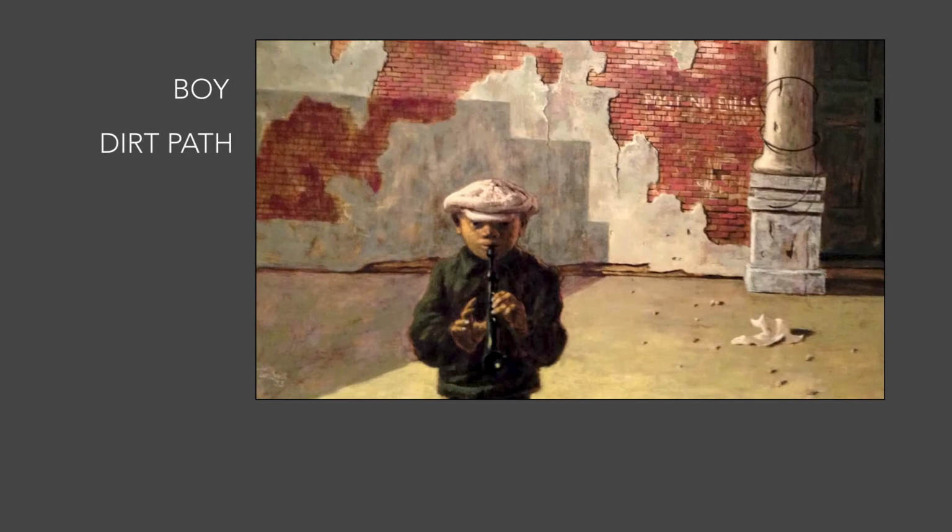I'm not sure, but we know that it's dirt. There's a column in the background with a rope or something wrapped around it, and beside the column it says "Post No Bills." There's a brick wall where "Post No Bills" is written, and there's paint peeling off of it. And between the boy and the brick wall is a shadow, a looming shadow.